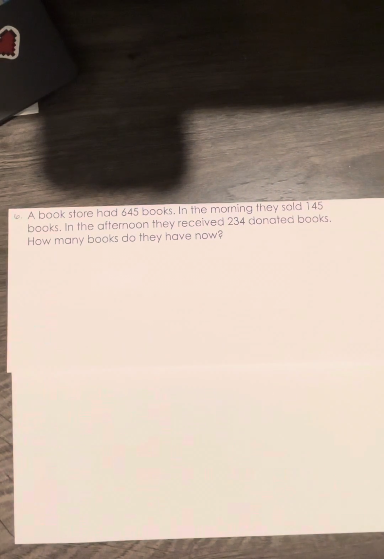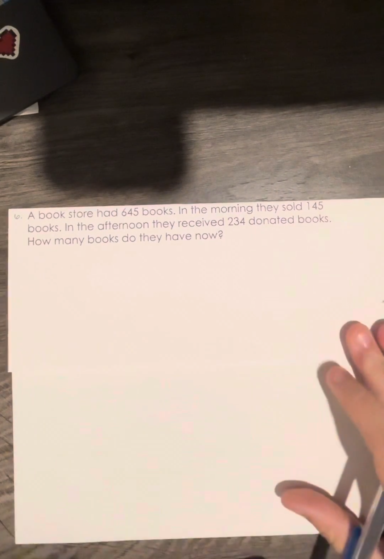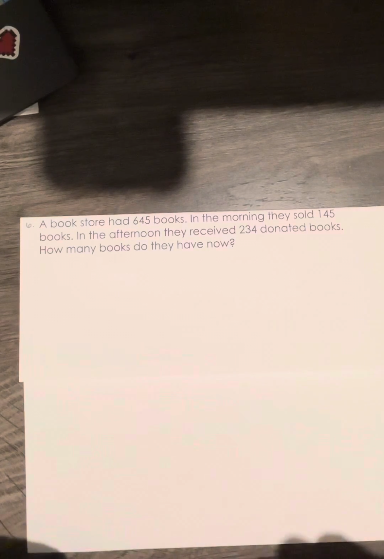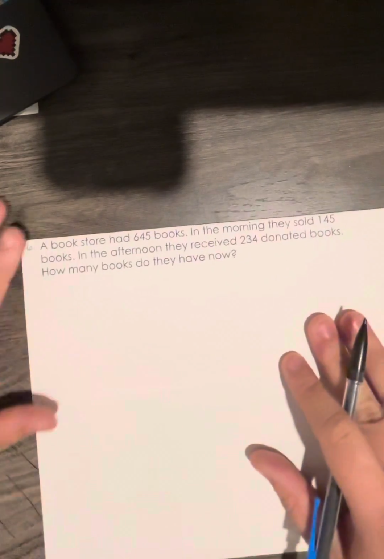Okay, and lastly, question 6. A bookstore had 645 books. In the morning, they sold 145 books. In the afternoon, they received 234 donated books. How many books do they have now?